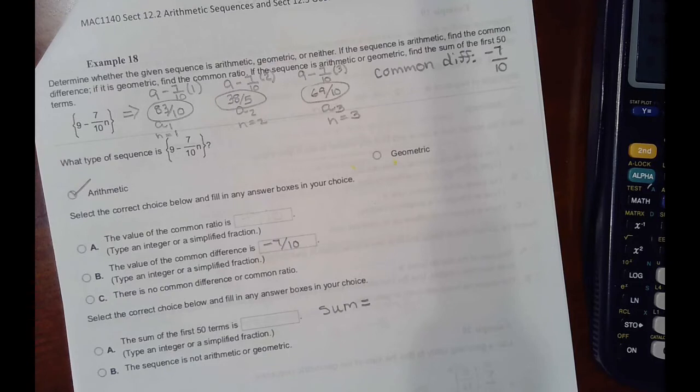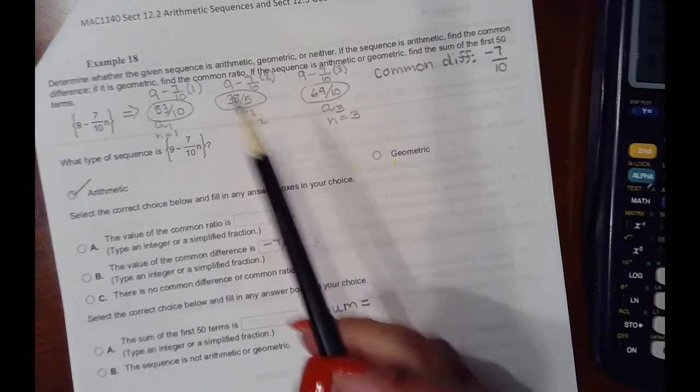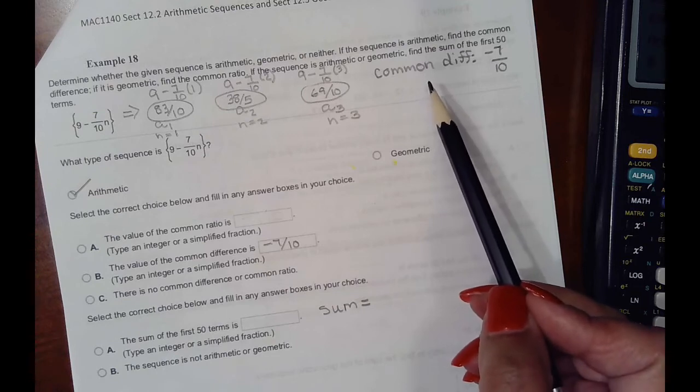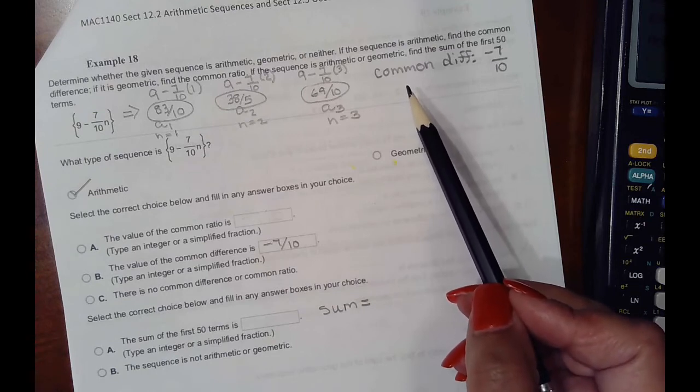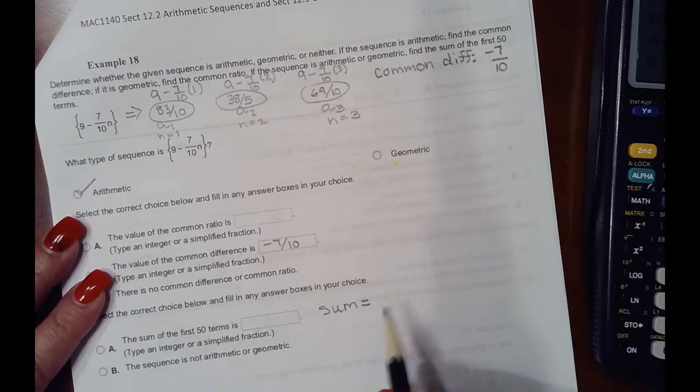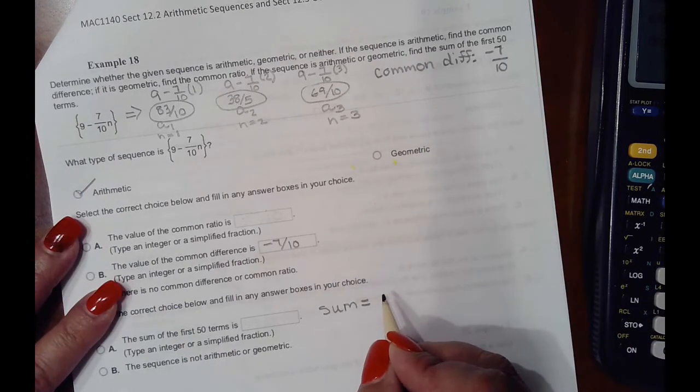So the sum, I'm going to use the formula where you know the common difference and the first term, because I don't actually know what the last term is, because how far out am I going to go? I could find the 50th term, but I could just as easily use this formula right here.